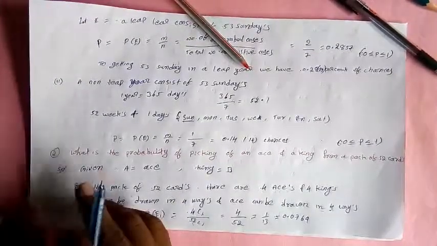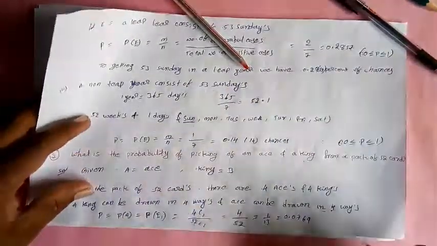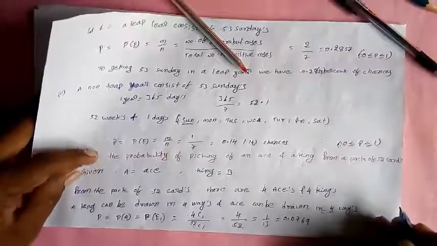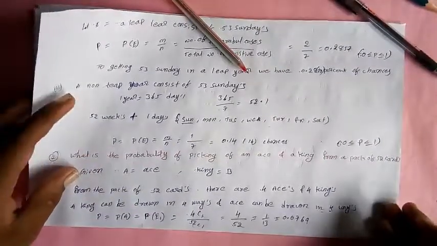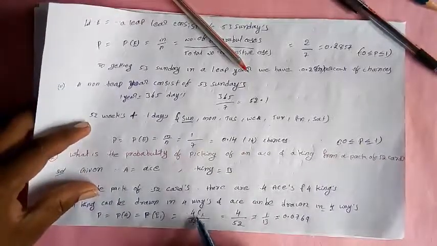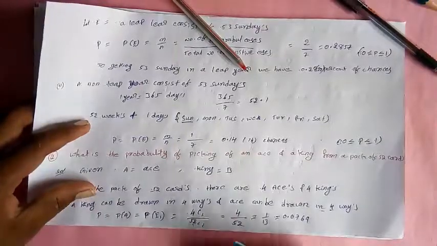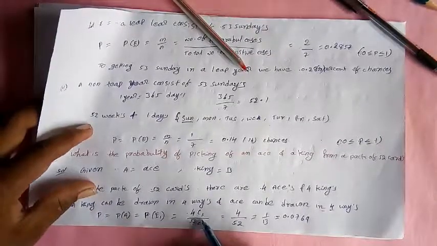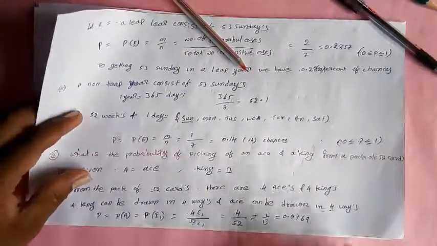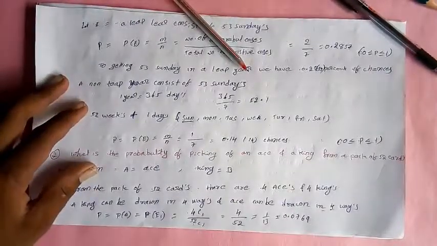Similarly, for picking a king from the 52 cards there are 4 favorable cases, so instead of P(E1) or P(A) we write P(B). 4C1 and 52C1 are the same, so the final answer is also the same.